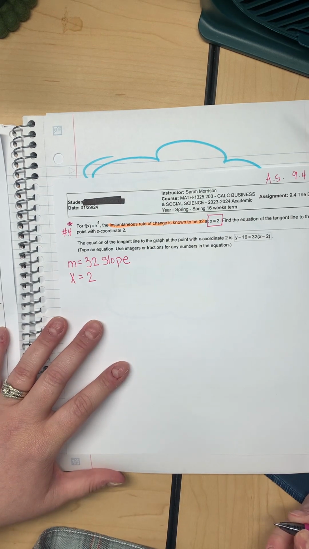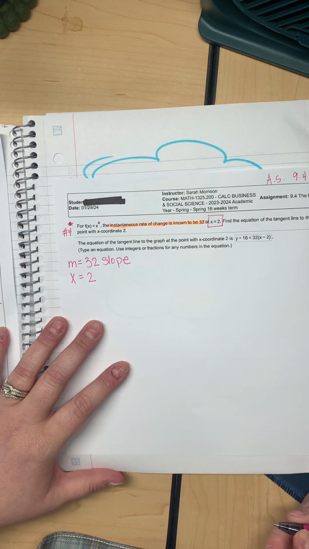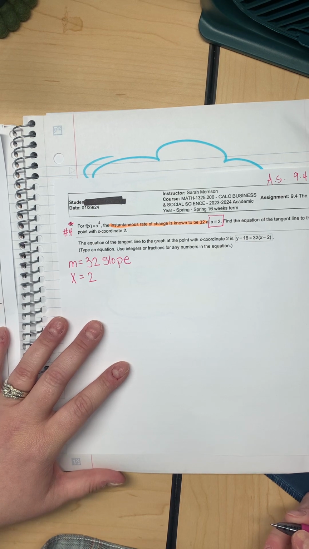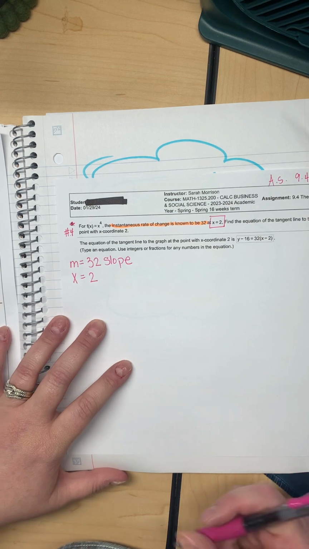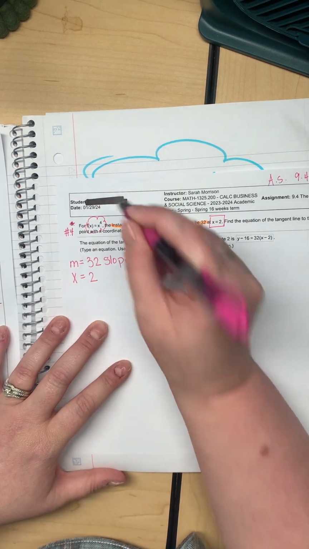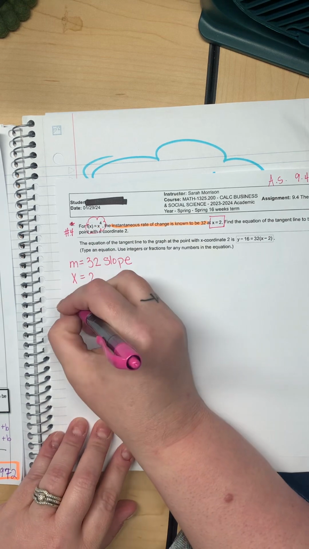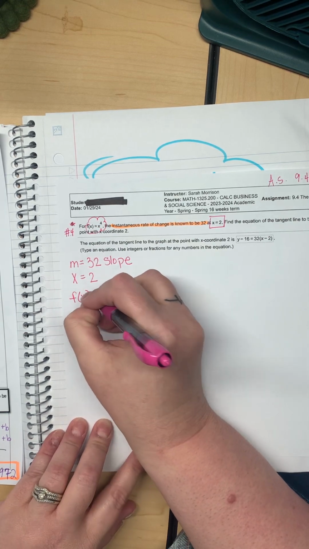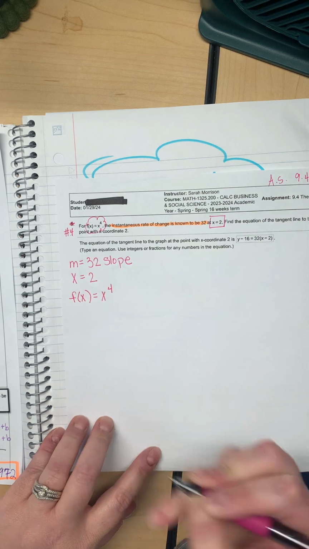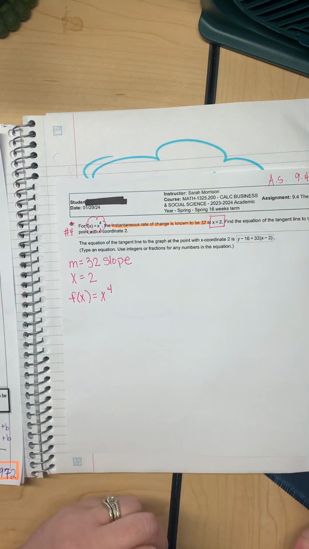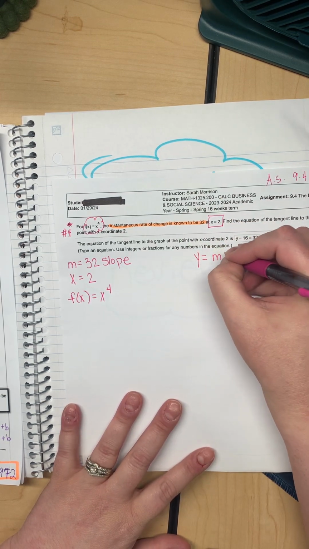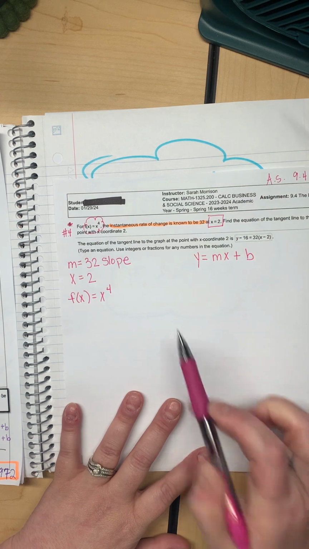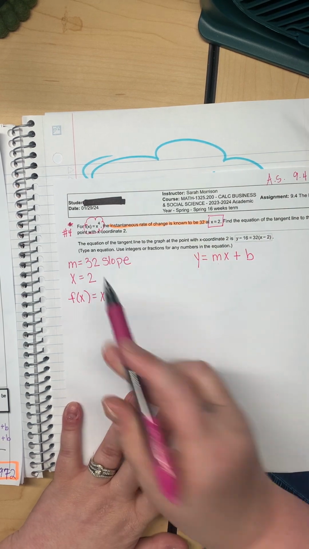Okay, then it says find the equation of the tangent line to the graph of y equals f of x at the point with the x coordinate 2. So they didn't really give me any other information except for this equation at the very beginning, f of x equals x to the 4. In order to come up with an equation of the tangent line, we have to have y equals mx plus b. And I know what my m is, it's 32.